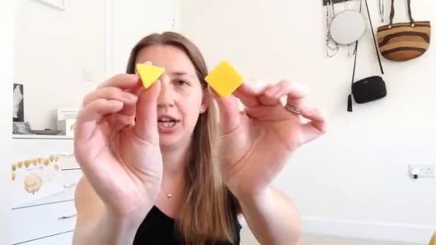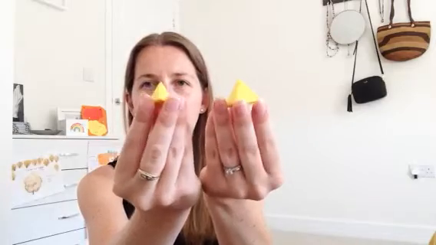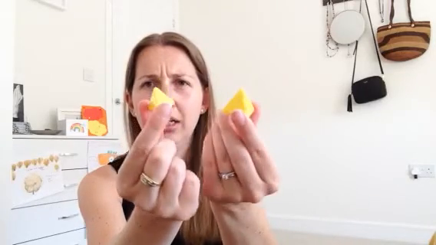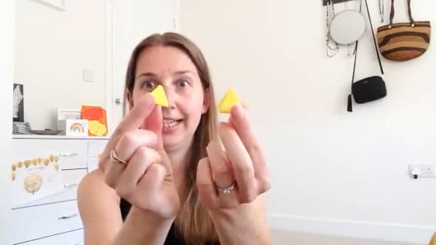Right, what have I got next? Now I'm going to show you these two at the same time because they are very similar. I'm going to show you the bases. Very tiny little shapes.